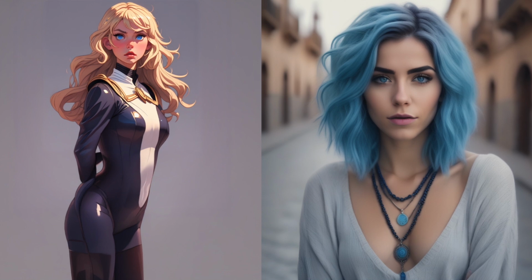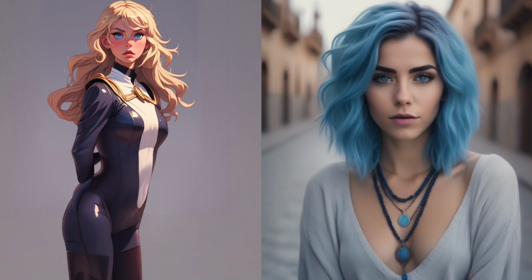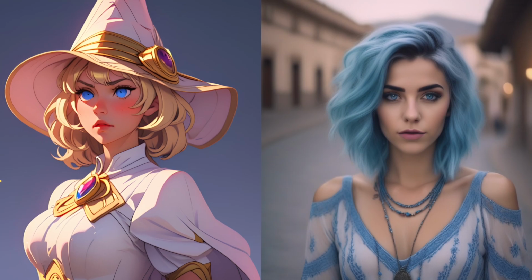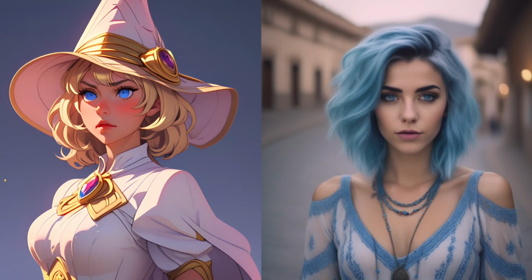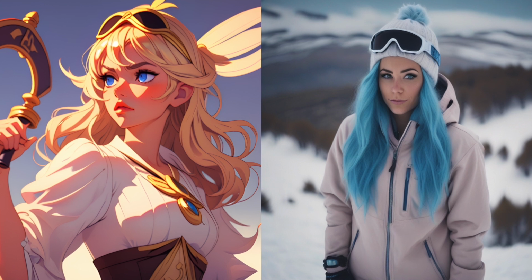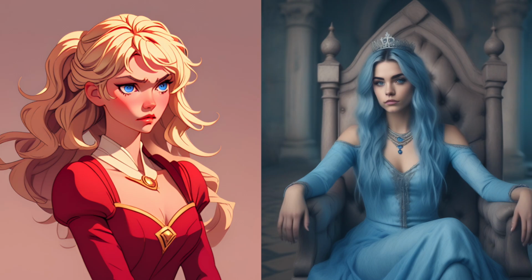Imagine a world where you can create not just any character, but one that lives and breathes in a multitude of environments, expressing a range of emotions and actions. Now, what if I told you that this world isn't just a figment of your imagination, but a reality we can dive into right now?